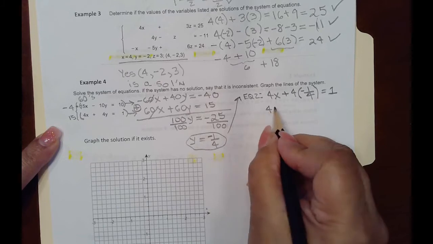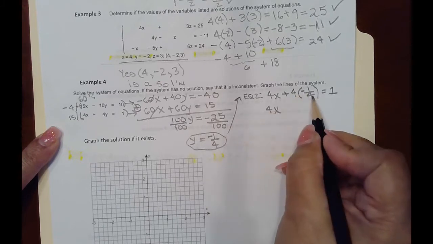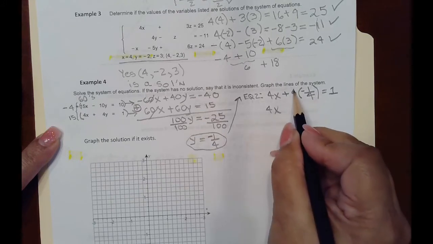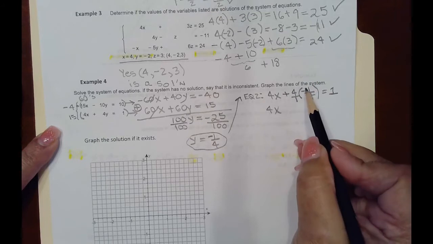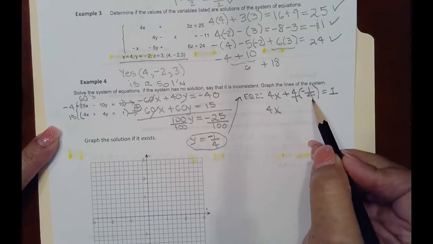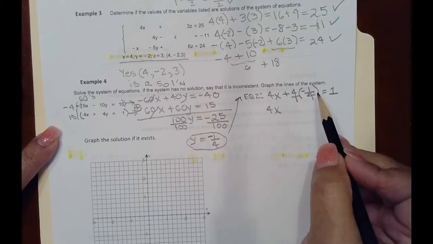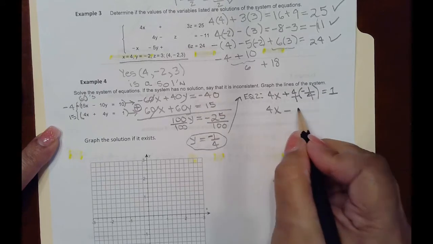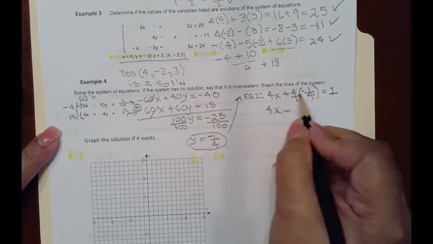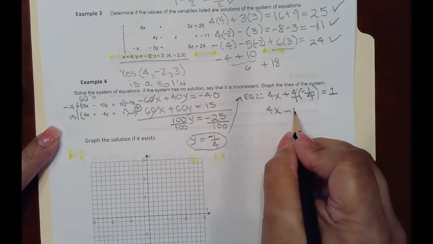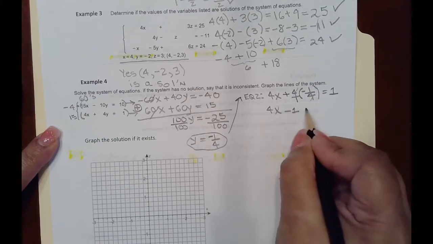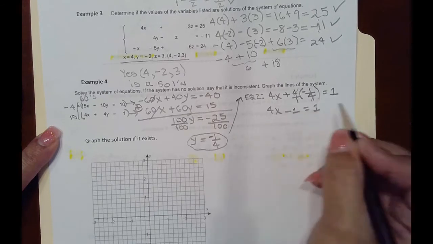Okay, so this is 4x. This divided by 4, 4 divided by 4 is just 1, and that would be 1 times negative 1. So you can look at it, or you can look at it like this: top times top, negative 4. Bottom times bottom, positive 4. So that's negative 4 over positive 4, negative 1. Or you can just say that cancels with that, leaving you with negative 1 over 1. In either case, you get a negative 1 there. And then we have a 1 here.